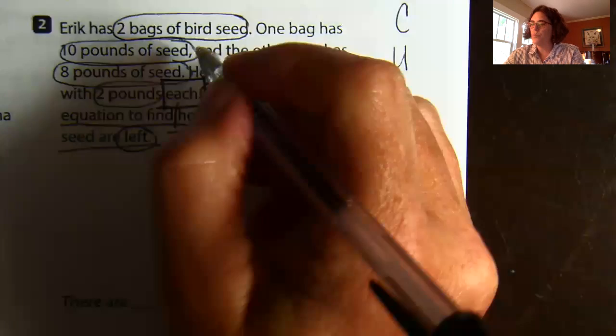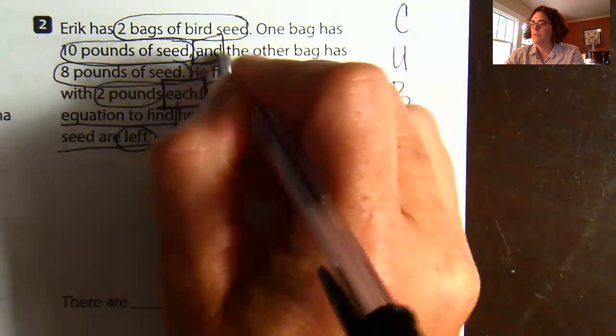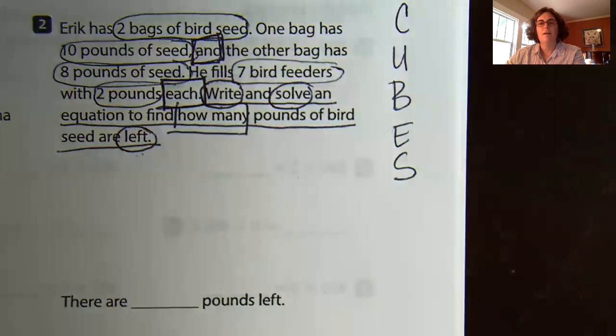And I'm going to circle this word "and." I know it seems like such a silly word to box as a key word, but it's going to be very important to solve our hidden question, or what it is that we need to know to solve the problem.